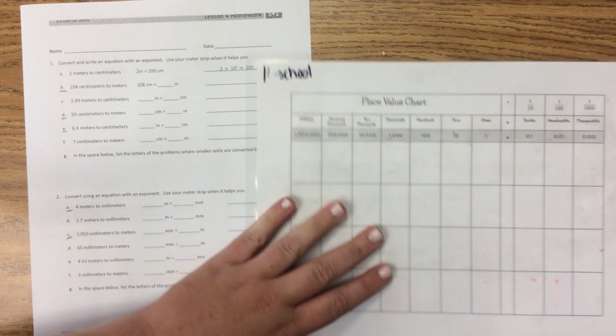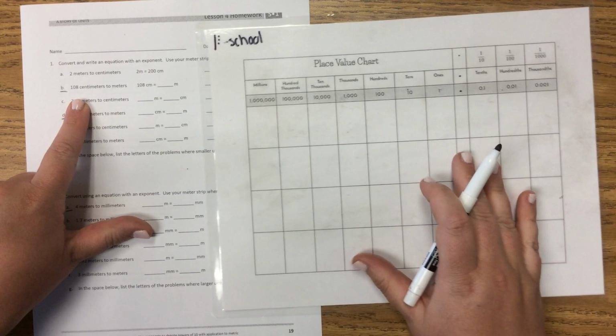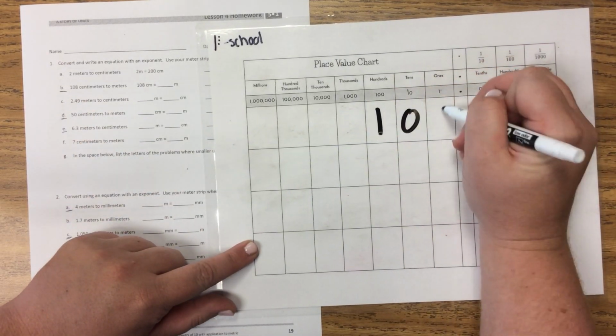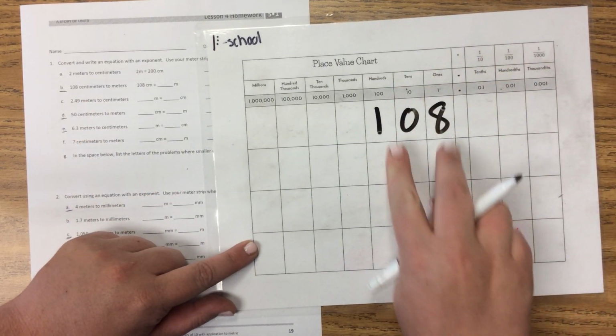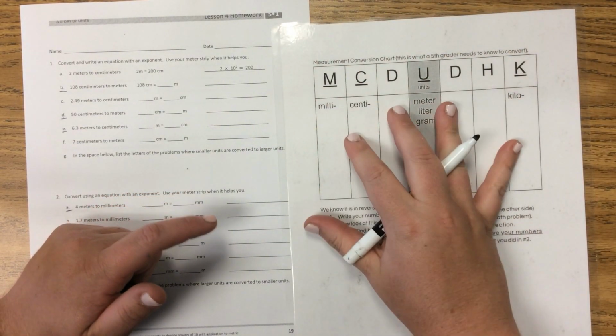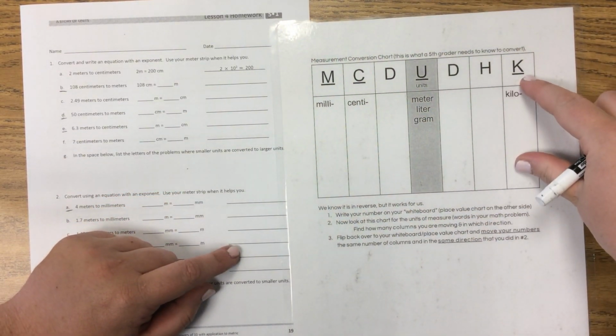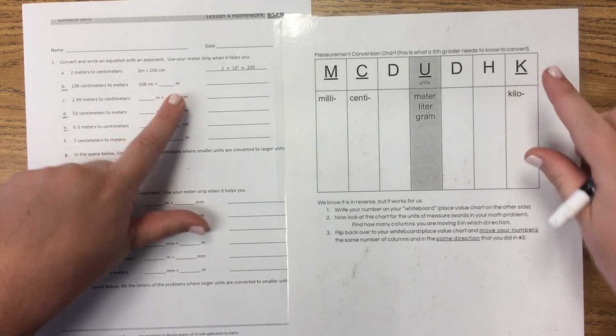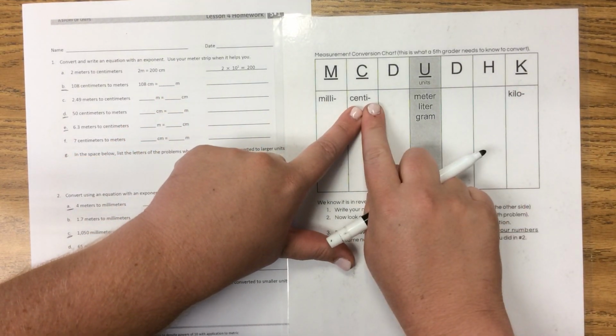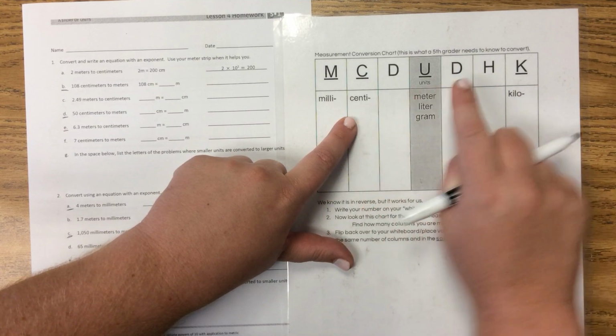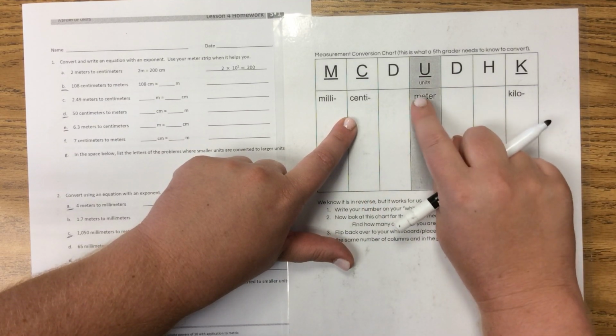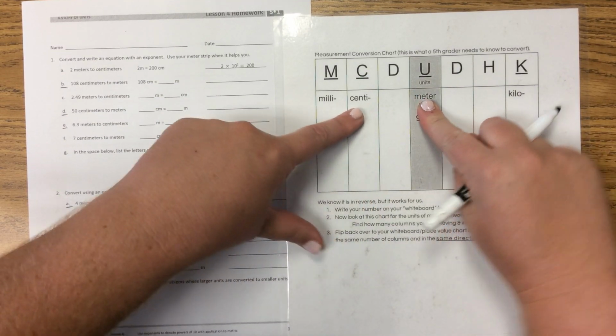So my first step is, because it's 108, I'm going to write 108 directly where it would fall on the place value chart. Now, when I'm looking at my units of measure on this chart, I'm going from centimeters to meters. So I'm going to find centimeters, or the centi, and I'm going to find the meter unit, because that's my main unit here, under meter.